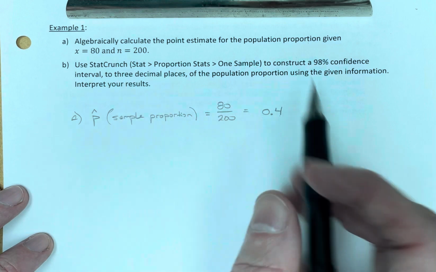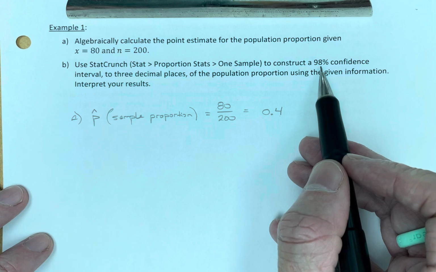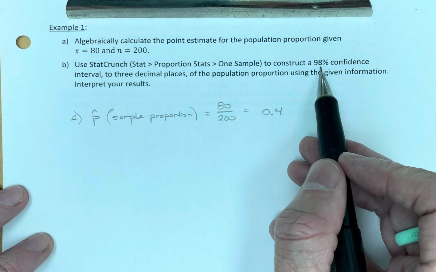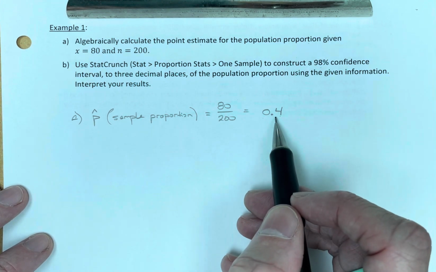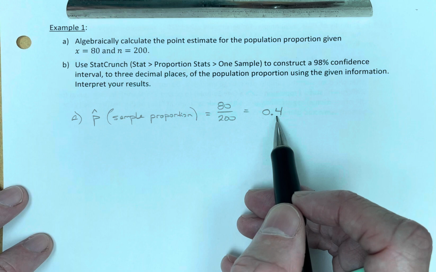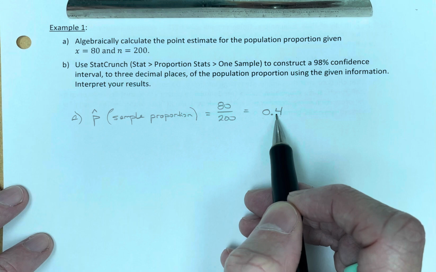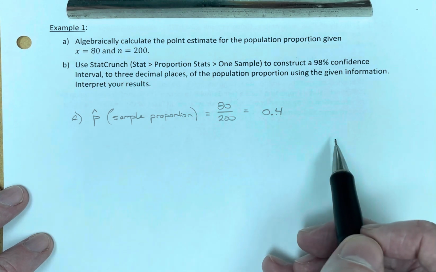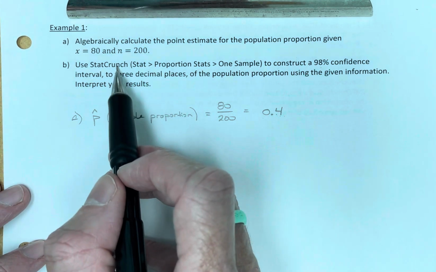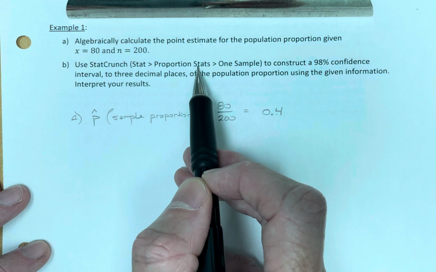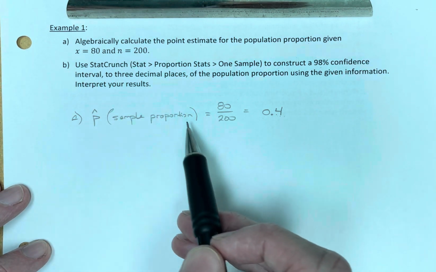Okay, now we're going to use StatCrunch to build an interval around 0.4 that will indicate we have 98% confidence that we have contained the true value. We don't know what the true value of the population success rate is. Our sample says it's 0.4, but it could be 0.39, it could be 0.42. We don't know. We've only done a sample. So we're going to go to StatCrunch, the proportion stats calculator, to construct a 98% confidence interval to 3 places.